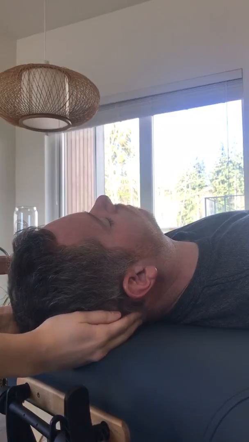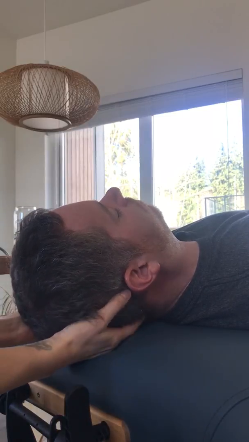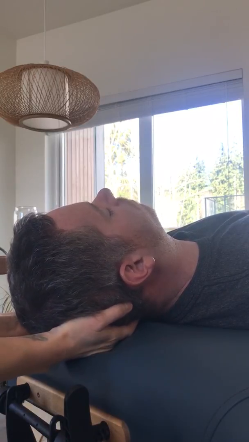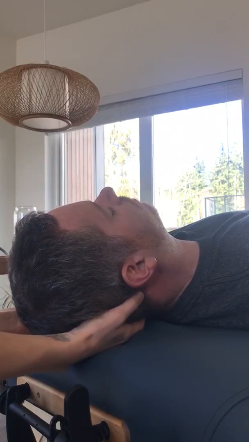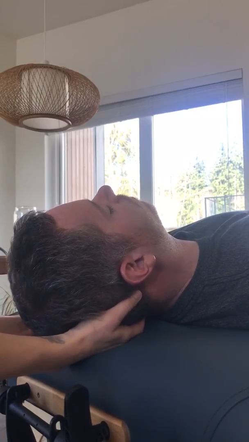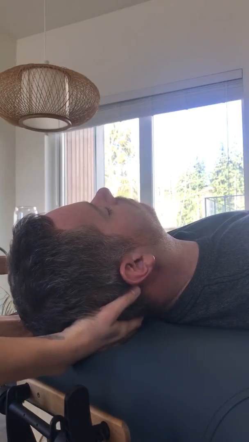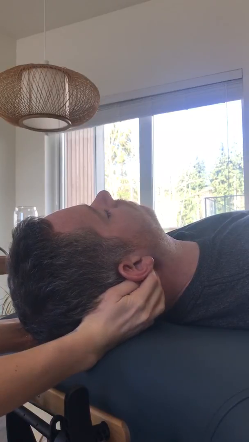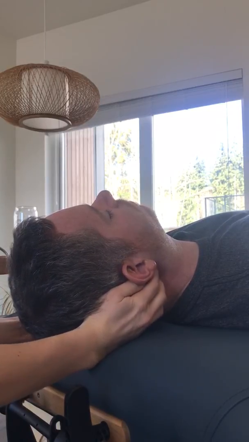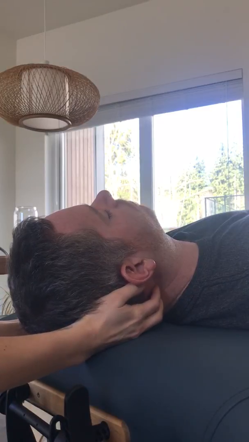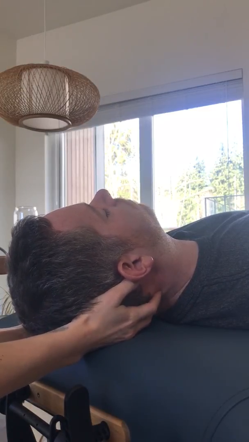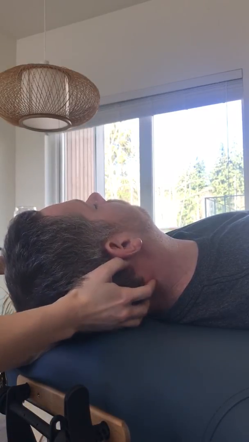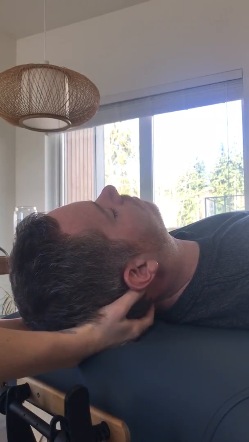For the last joint, the atlanto-occipital joint, I'm going to find the EOP, move inferiorly until I reach that inferior nuchal line. I'm going to keep one hand there, and with the other hand, again, find that TVP of C1. From the TVP, I'm going to move medially, not all the way to midline, but about halfway between the lateral aspect and midline. I'm going to match that hand on the other side.